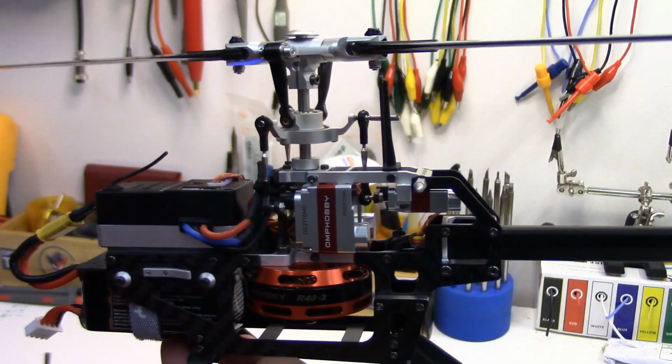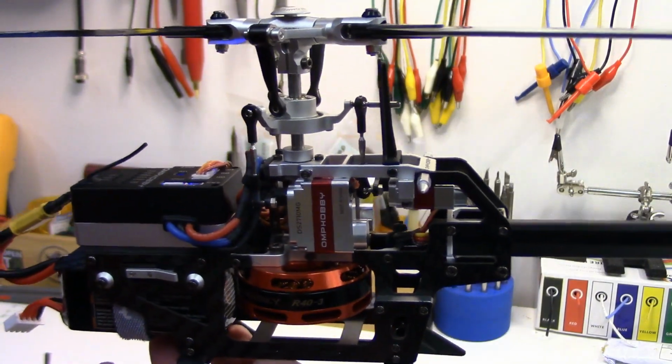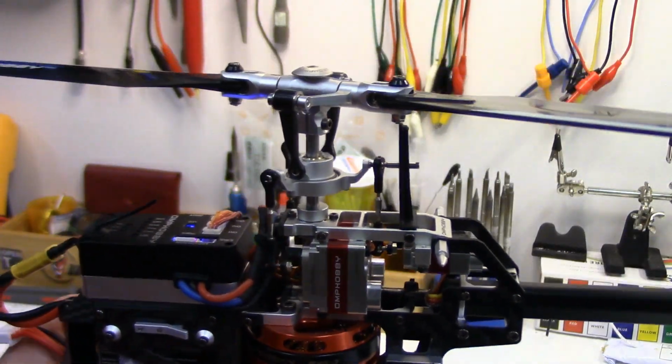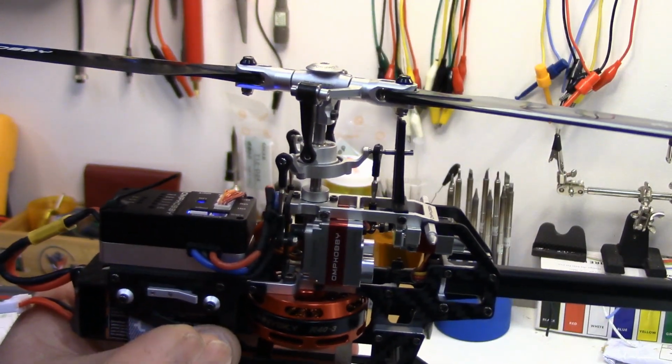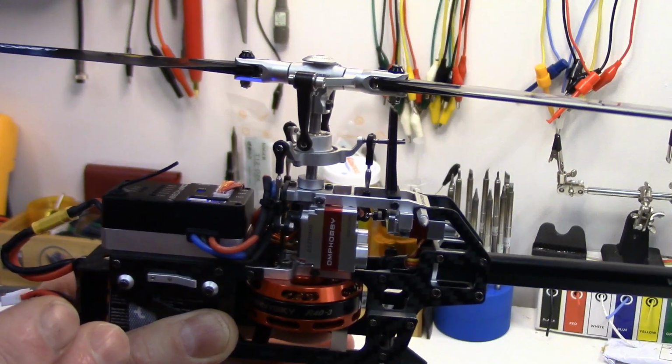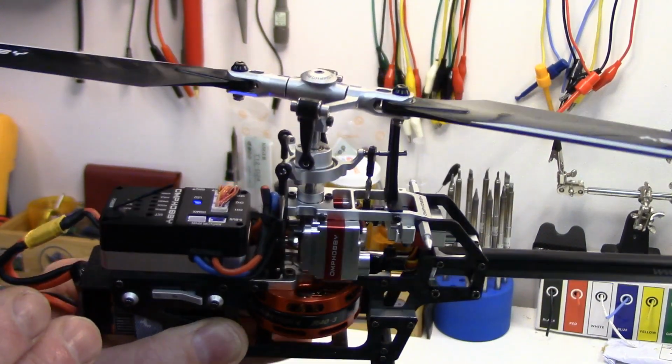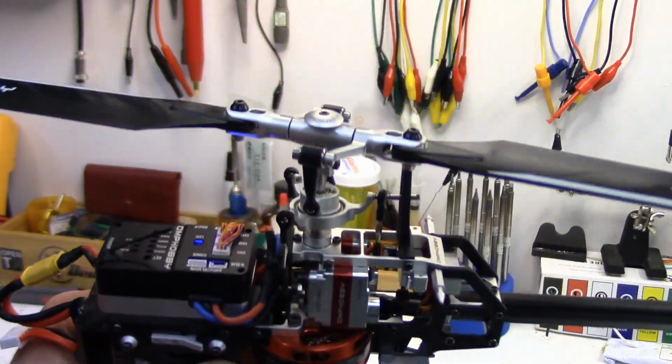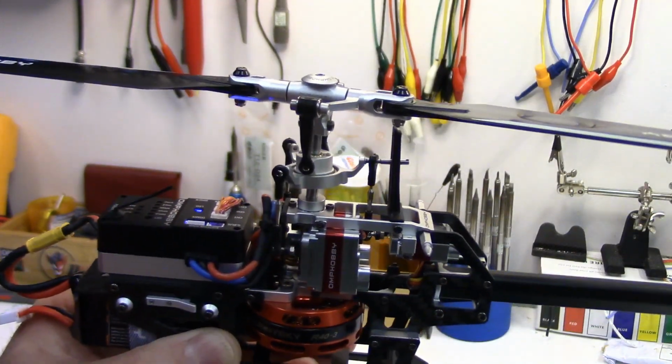Is self-level mode the same thing as rescue mode? Okay, the best way I can answer that is sort of. Rescue mode certainly does use self-level. When you engage rescue mode on a flybarless system, it's using the self-level function to level a helicopter back out.